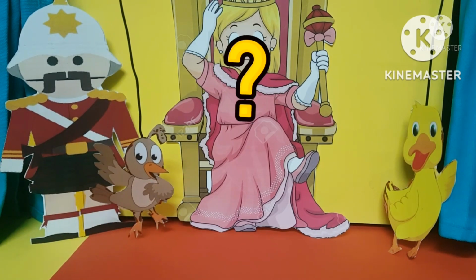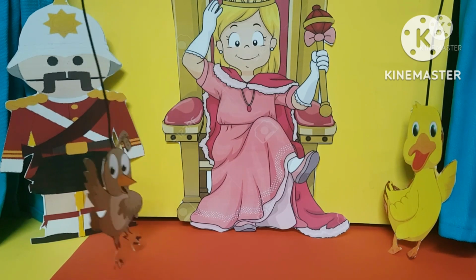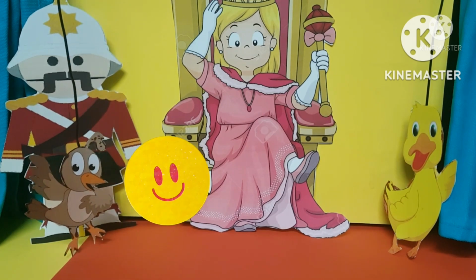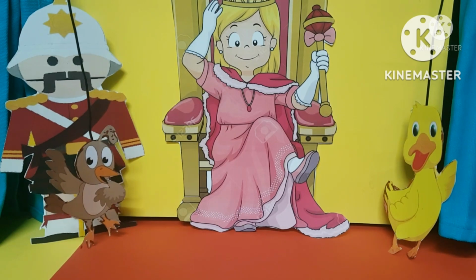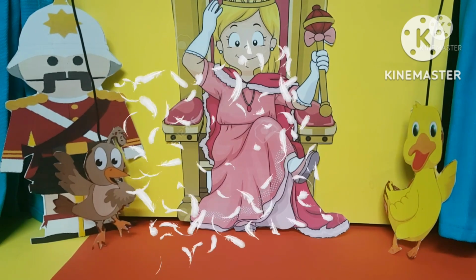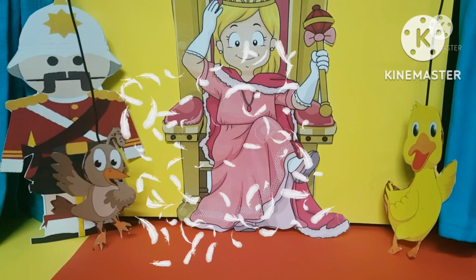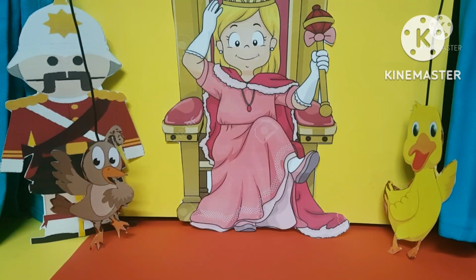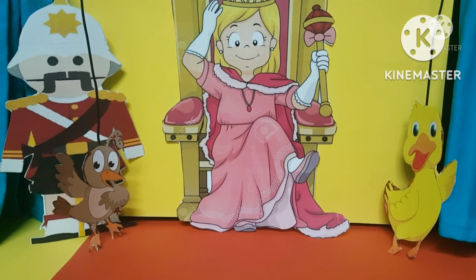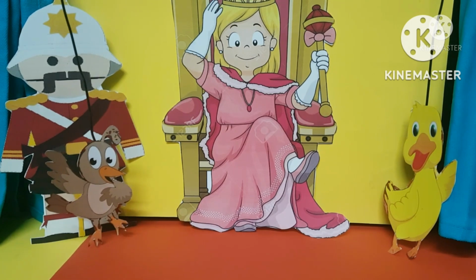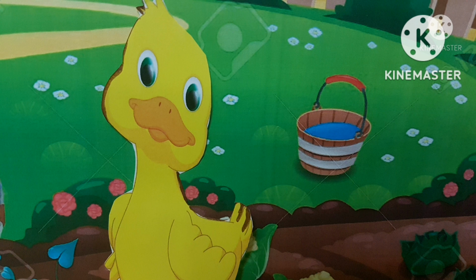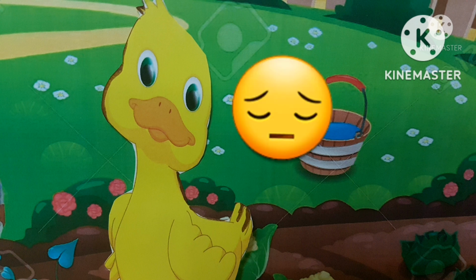Quail explained that she wanted to be friends with Miss Duck but was unable to speak her quack language. So, she sent her quills as a message of friendship. The queen found the quail was innocent. Miss Duck also understood the matter and felt sorry for her complaint against the quail.